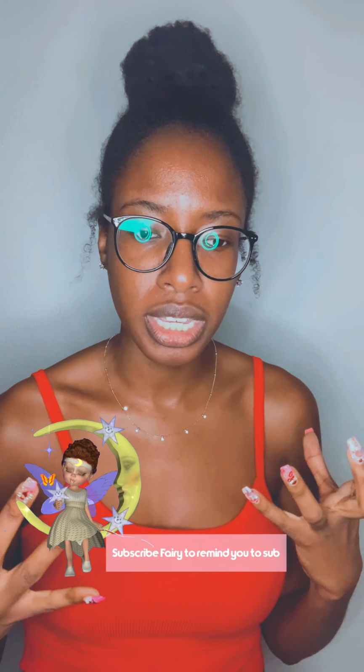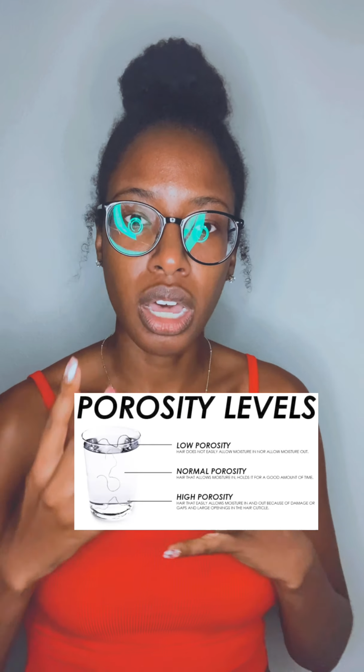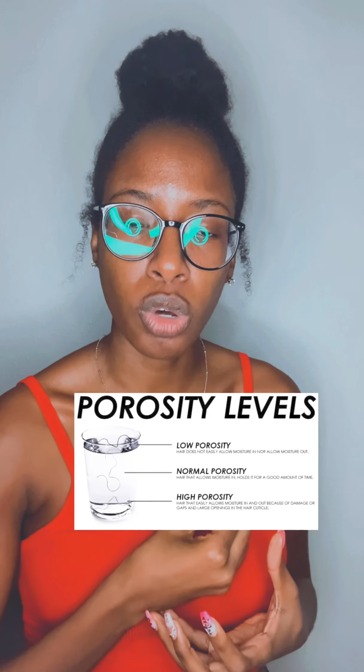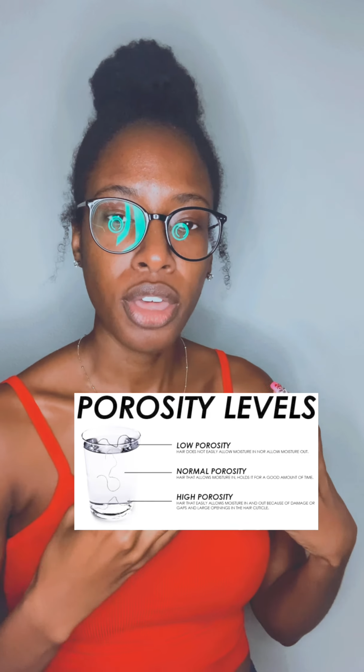So basically that's gonna be the first thing, is just figure out what porosity level you are. So low, high, and normal, basically the ones with a high credit score, that's the third one. The low would be low porosity, so that's gonna go to our next point. Low porosity is basically where the shaft is sealed. So it's gonna be much harder for the moisture to enter the hair shaft, but it's also gonna be just as hard for it to leave, which I consider a pro.